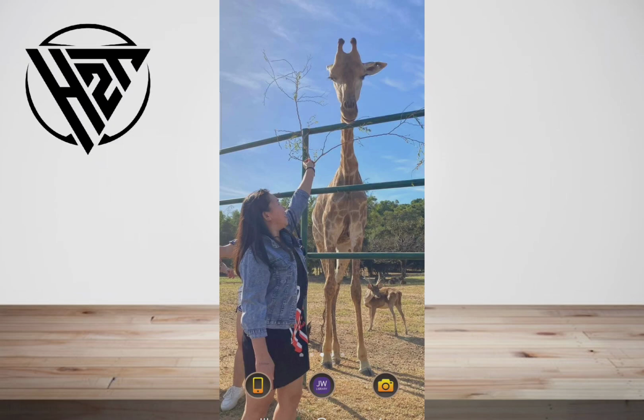Sixth, share files over cloud storage. Seventh and last, transfer small files using email. And that's all.